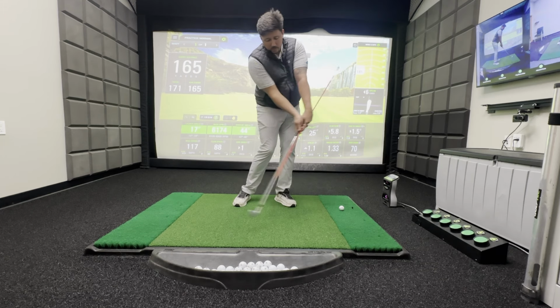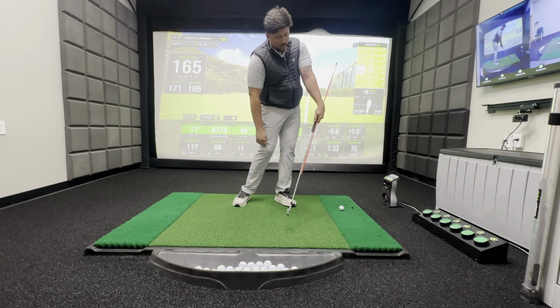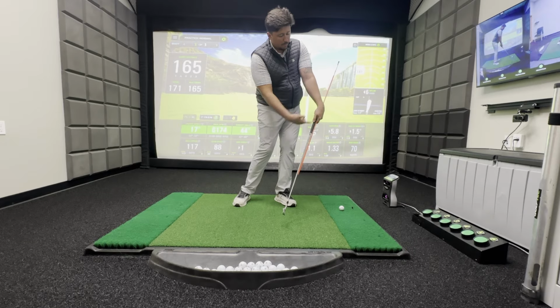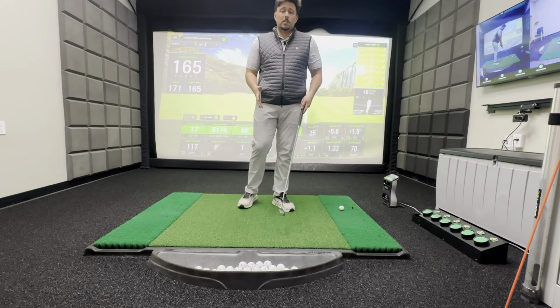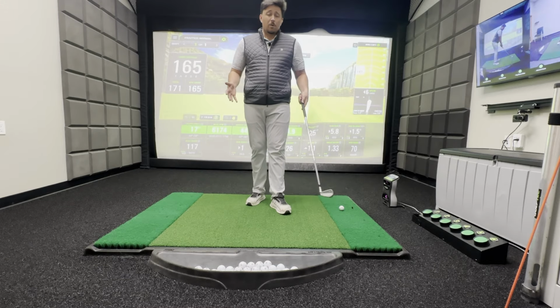If you can do this, you can see how this lead wrist would actually maintain a flexed position or a bowed wrist condition, de-lofting the club face, allowing us to compress the ball and hit the ball further. So hopefully the timing of the release is the only thing that you need to practice.